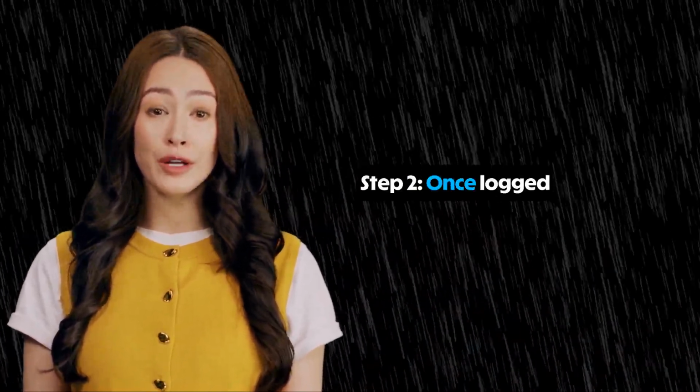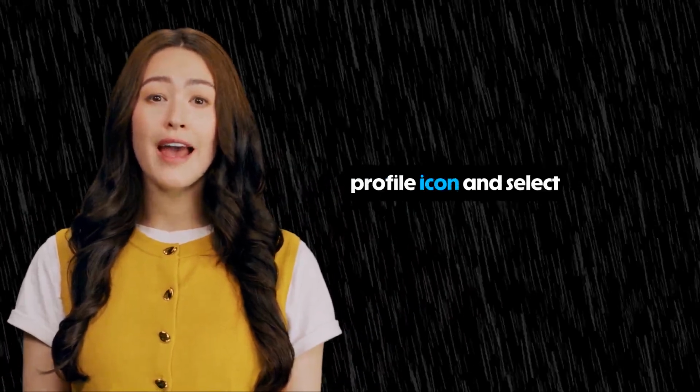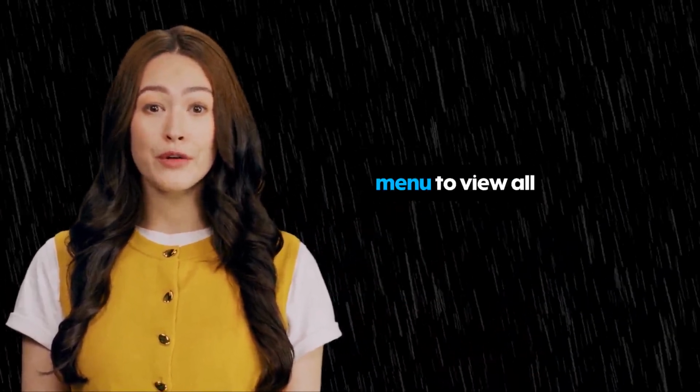Step 2. Once logged in, click on your profile icon and select Bookings from the drop-down menu to view all your current and past reservations.